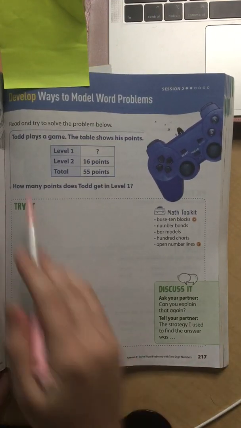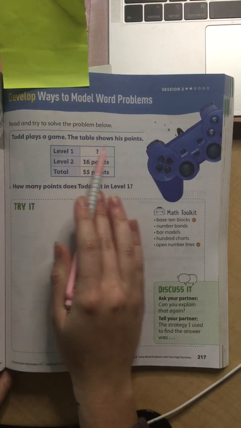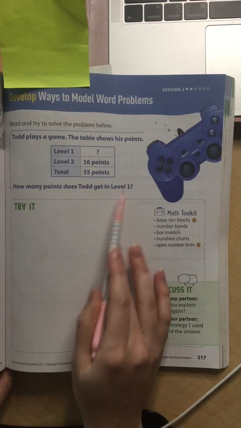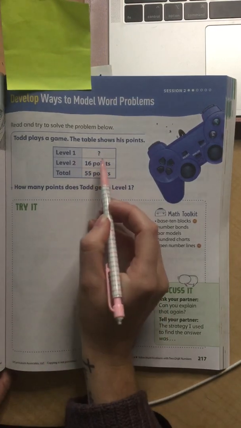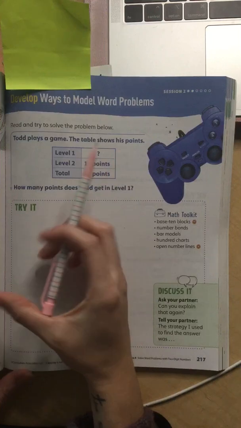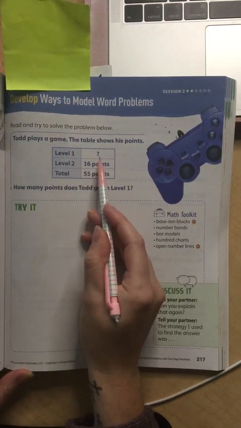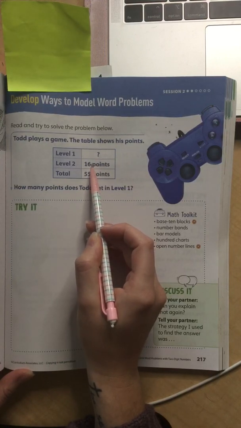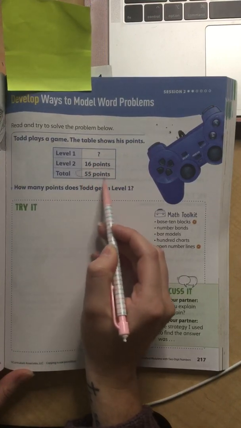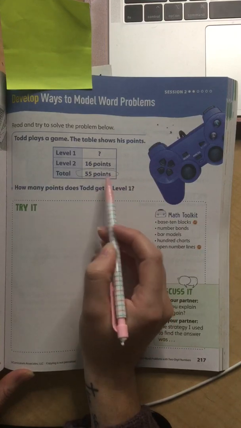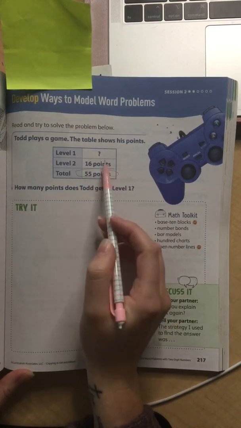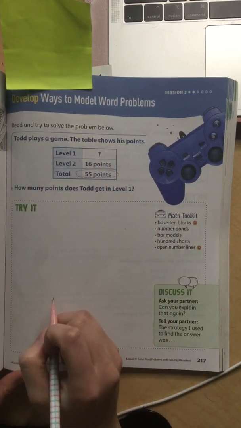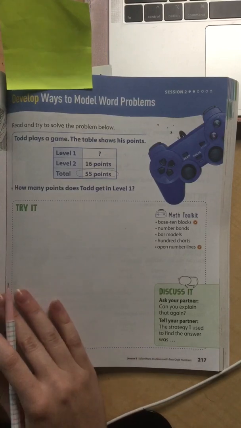217. It says, Todd plays a game. The table shows his points. How many points does Todd get in level 1? So for level 1, I'm going to look at my chart. Do we have any points here? No, that's our mystery number. We know in level 2 he reaches 16 points. And we know he reaches a total, our big number, of 55. So we have 55 points as our total. So we have our whole, we have a part, and we're missing our other part. So that's what we need to solve.